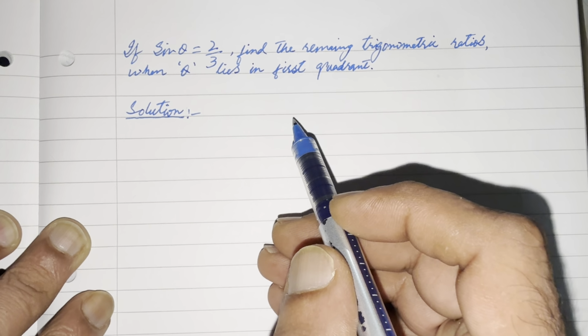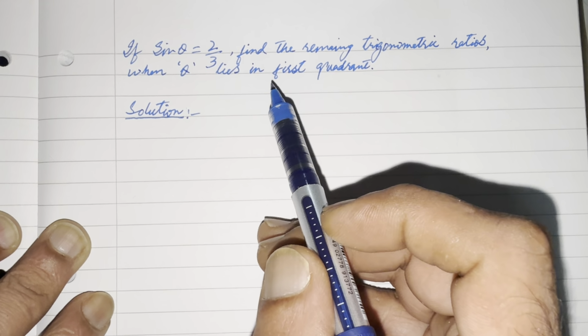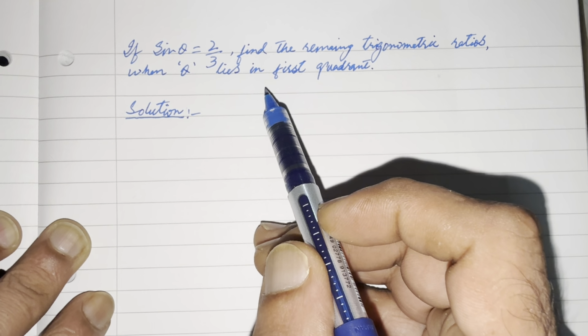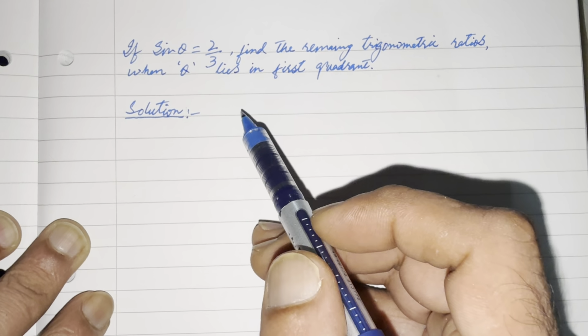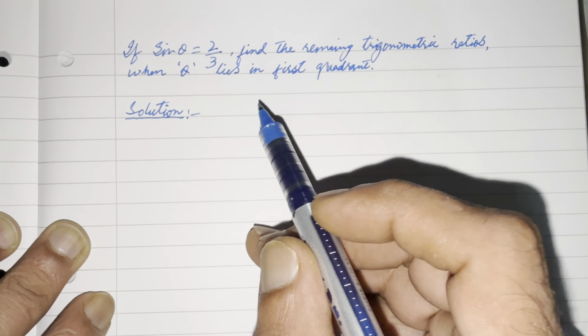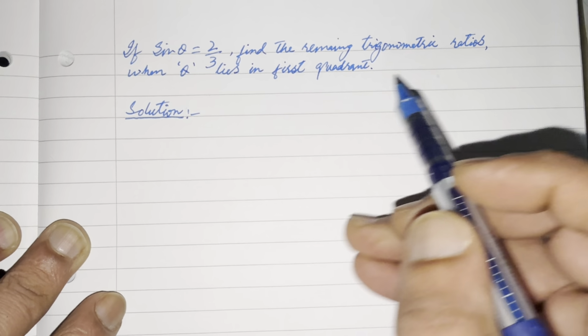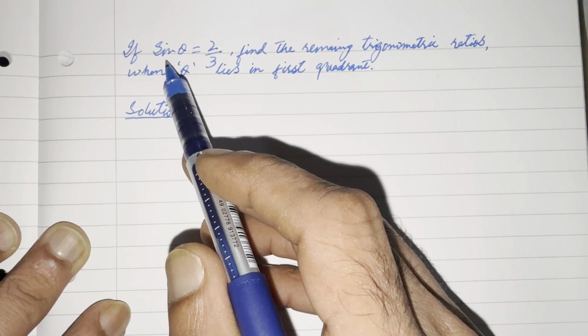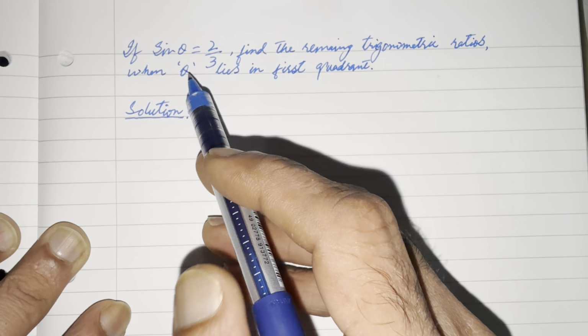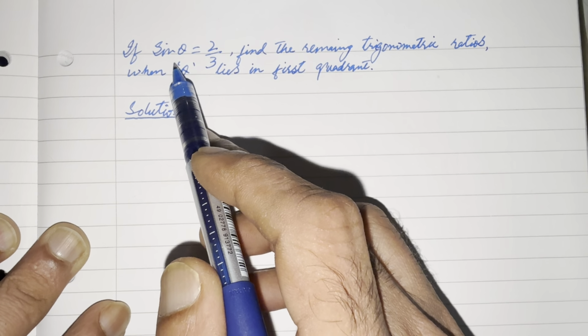So in our today's lecture we are going to find the trigonometric ratios as we have done in our last lecture, where only one ratio was given, and then with the help of that ratio we have found the rest of the trigonometric ratios. So today's question is similar to the last one. If you remember, in the last lecture the tangent ratio was given, but in today's lecture the sine ratio is given.